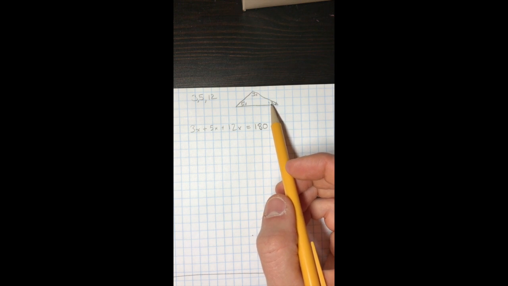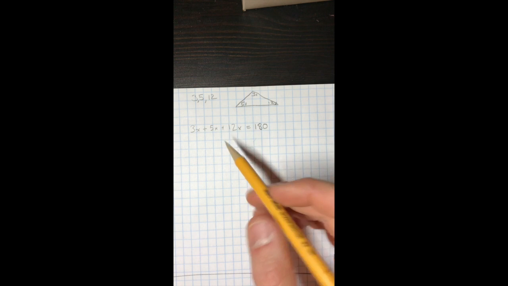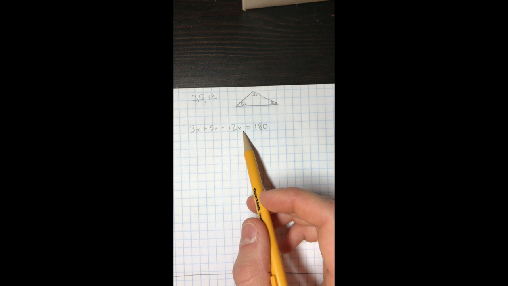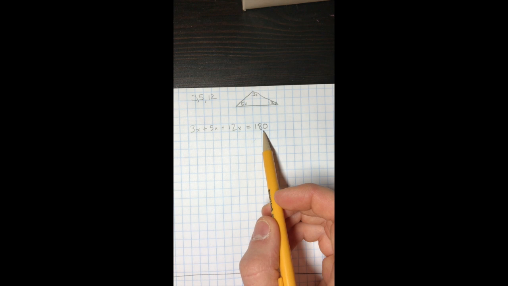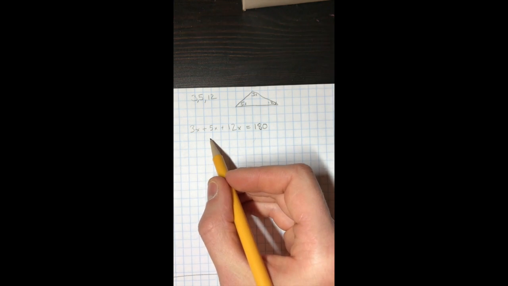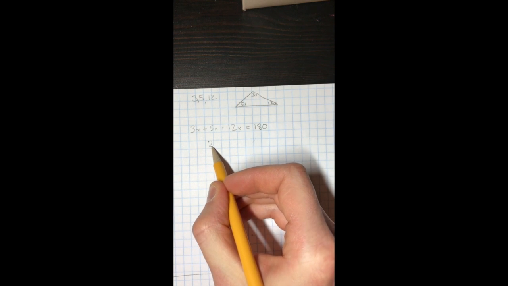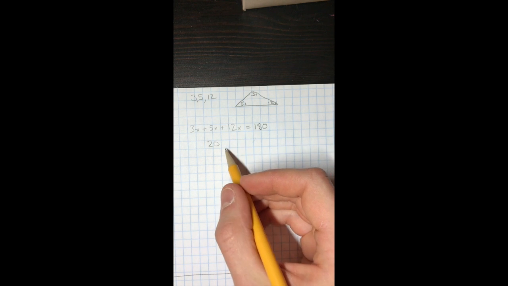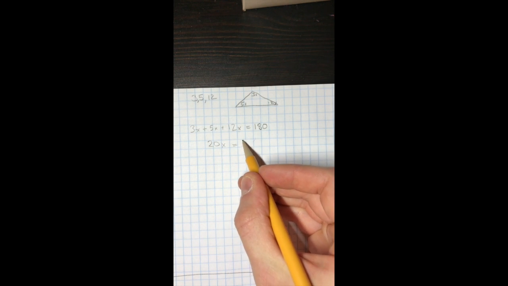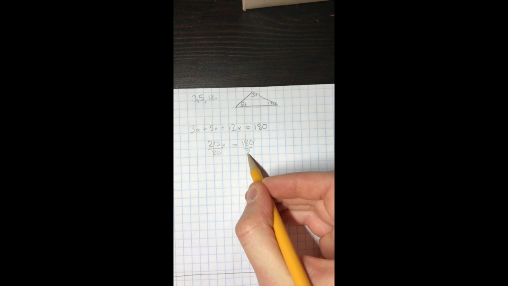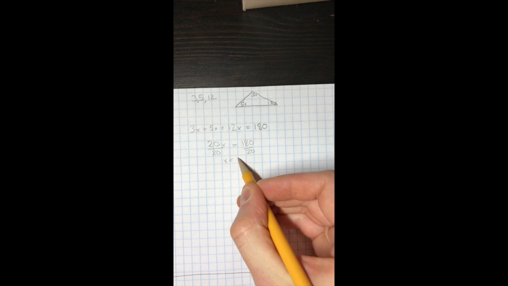Remember, this is the angle measure, so we're looking inside to the angle measures. We know that 3x plus 5x plus 12x, we just put in a variable for our angle, is equal to 180. Using that, we can now combine our x's, our like terms. So we have 20x. If we combine 3 and 5, we get 8, and then plus 12 is 20x equals 180. You can divide and get x by itself, and you get x equals 90.